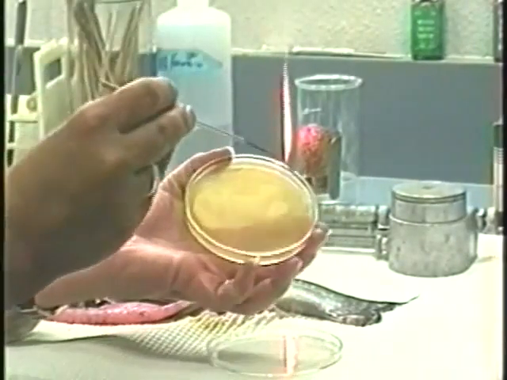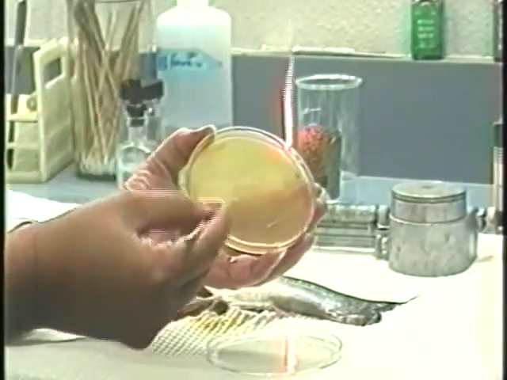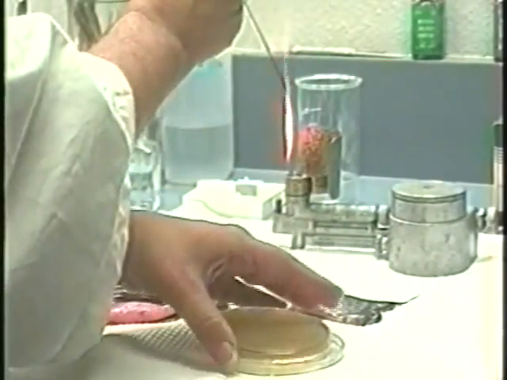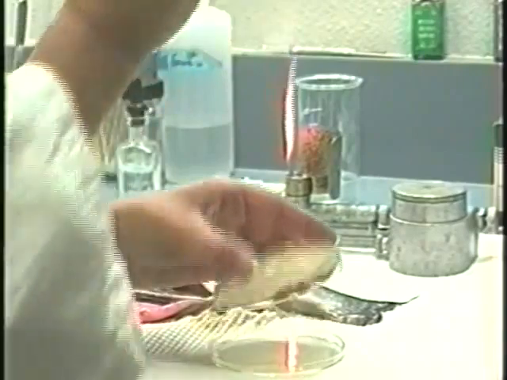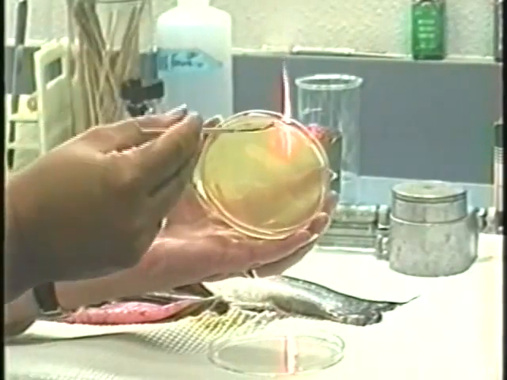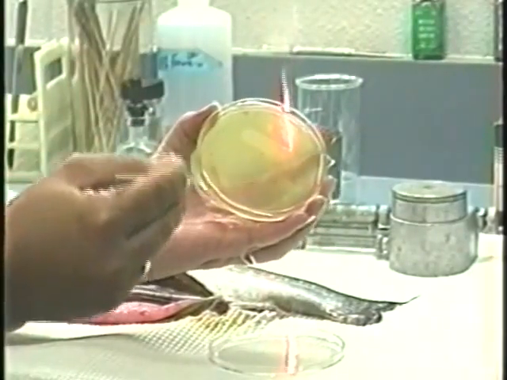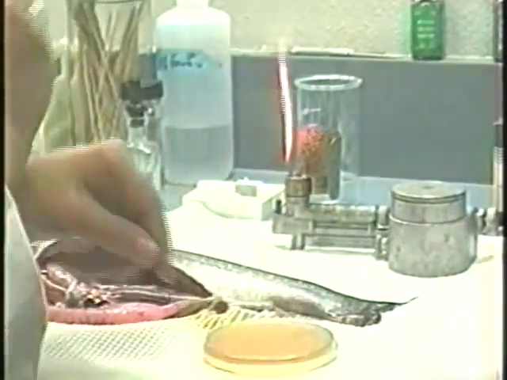To streak for isolation, reflame the loop, allow it to cool, and make several streaks across the primary inoculum into a new area of the plate. This is repeated 3 to 4 times to ensure the bacteria is diluted over the surface of the agar. In addition to inoculating media, make a smear from the kidney and lesions to stain and examine for bacteria.